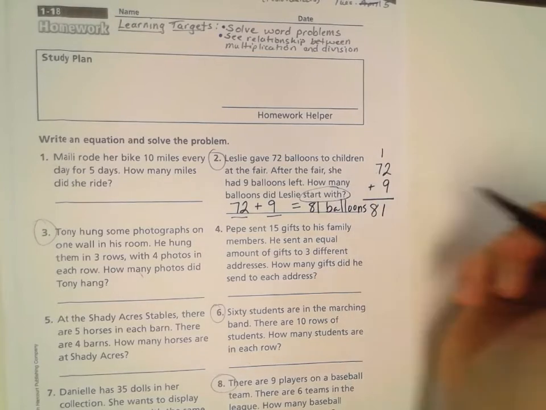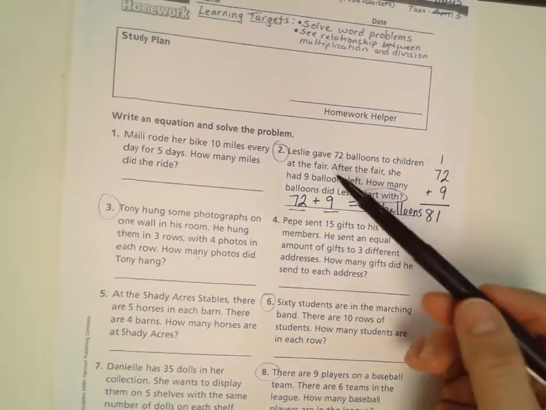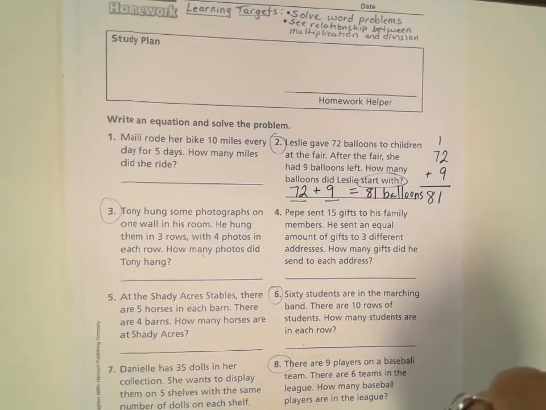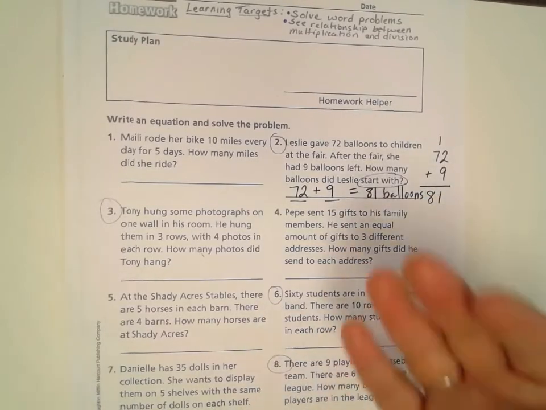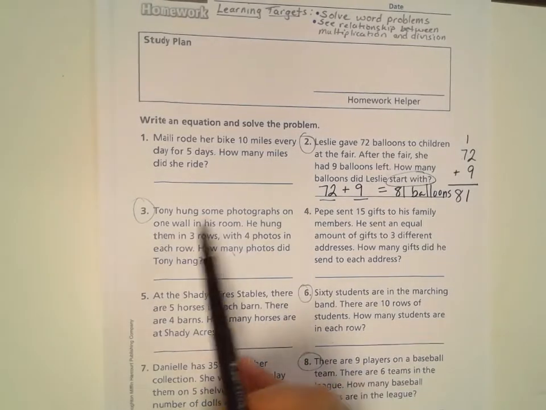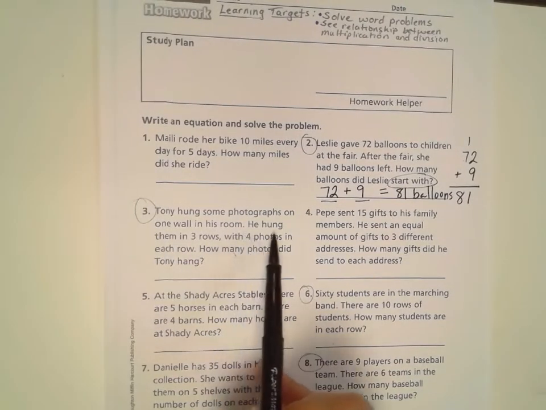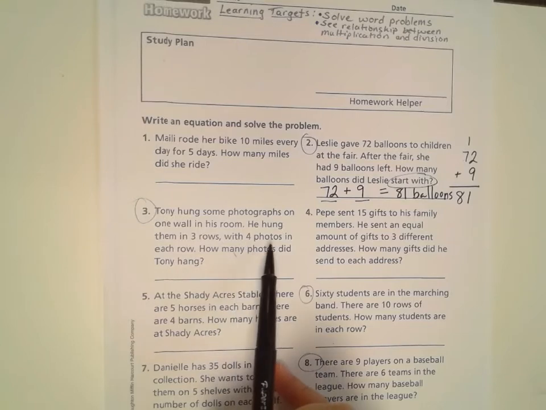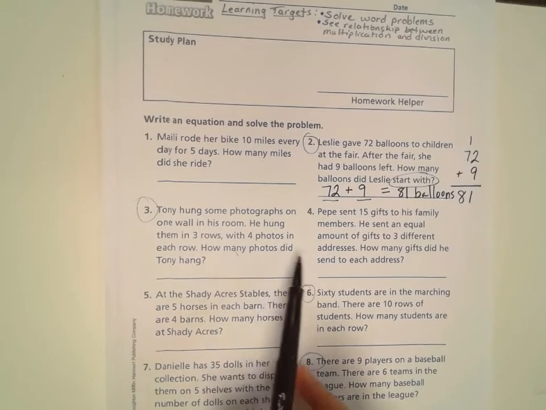All right. So, again, we're just reviewing how do we solve the word problems, how do we make sense of the problem, right? All right. Tony hung some photographs on the one wall of his room. He hung them in 3 rows with 4 photos in each row. How many photos did Tony hang?